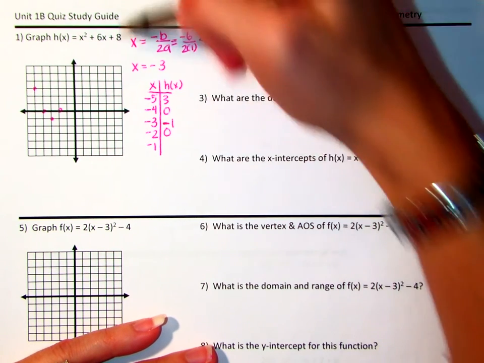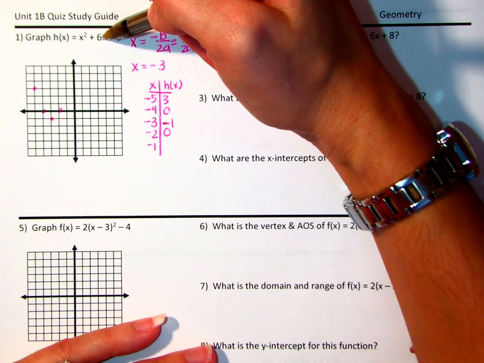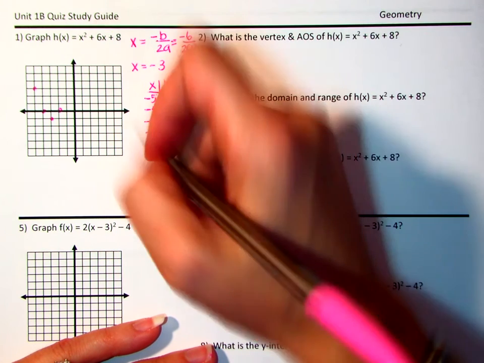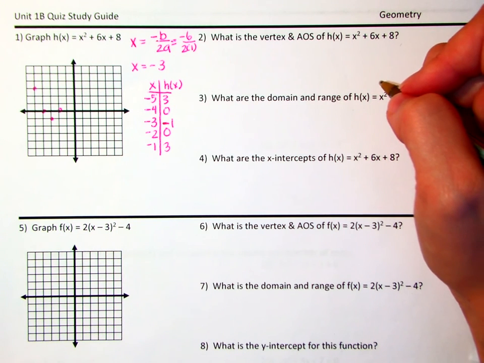Then we do it again. We put a negative 1 in here. So negative 1 times itself is 1. 1 plus 6 times negative 1, which is negative 6. So 1 plus negative 6 is negative 5. Negative 5 plus 8 is 3. So you can do this by hand if you need to.